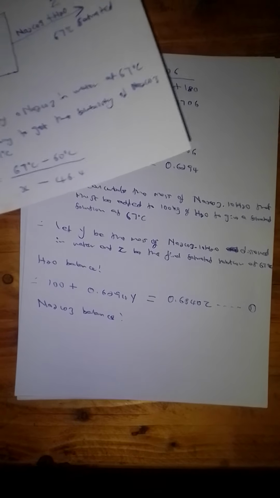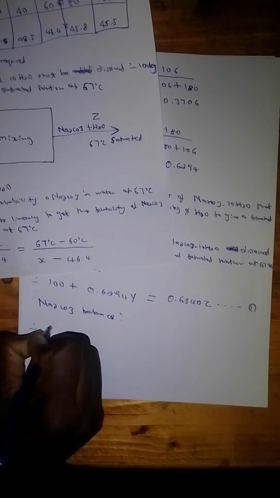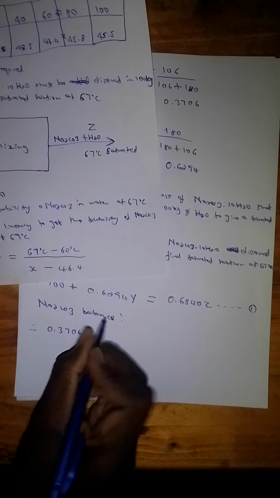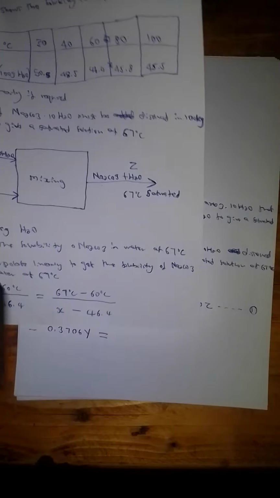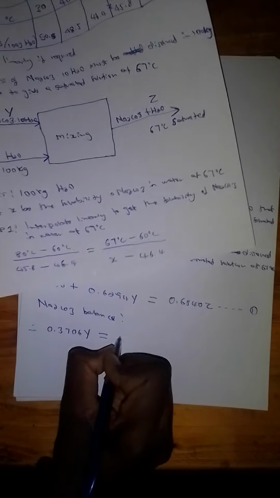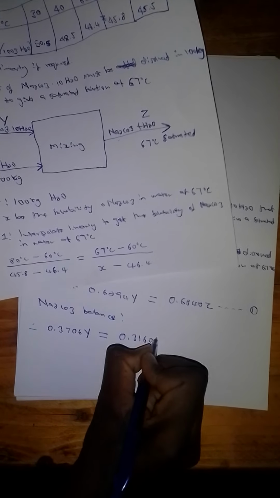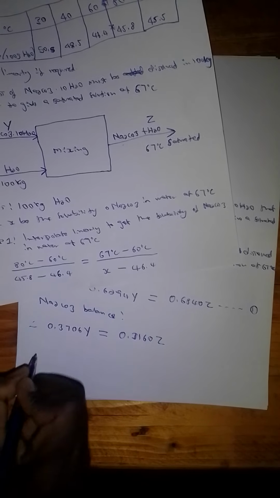If you do that, we know that the mass fraction of Na2CO3 in Y is 0.3706. We calculated it. So we say 0.3706Y. That becomes the mass of Na2CO3 in here, is equal to, there's no Na2CO3 here, so all the Na2CO3 is in here. Now when you come here, the mass fraction is 0.3160Z.